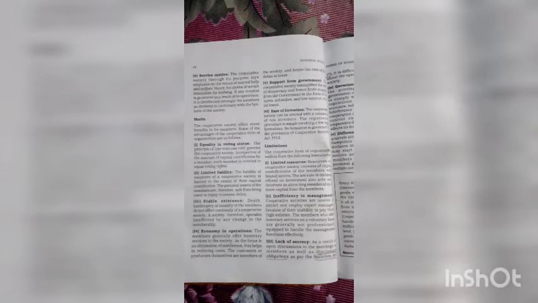The formation of a cooperative society is easy. It just starts with a minimum of 10 members, and you can start it. No high money is required to start it. Now we will talk about its limitations.